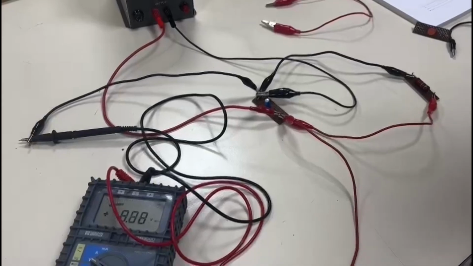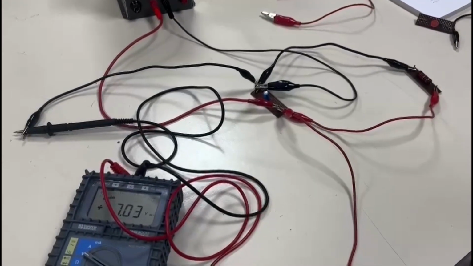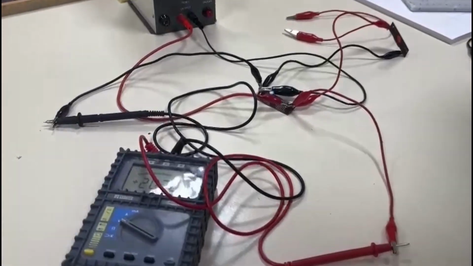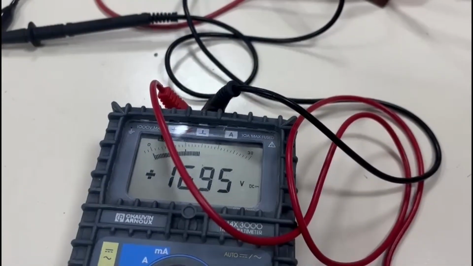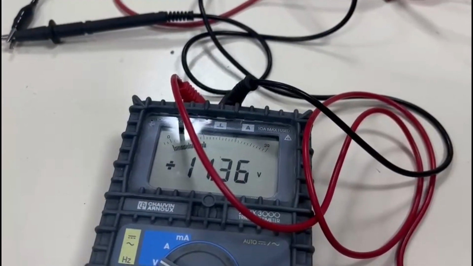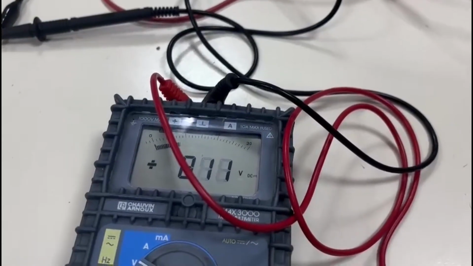This process was repeated for 100 kilo ohm, 330 kilo ohm and 470 kilo ohm resistors. Data on voltage and energy at 1, 3 and 5 seconds were collected for each resistor.